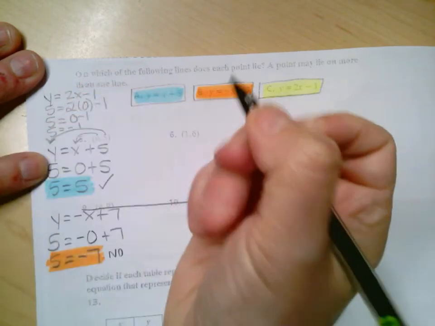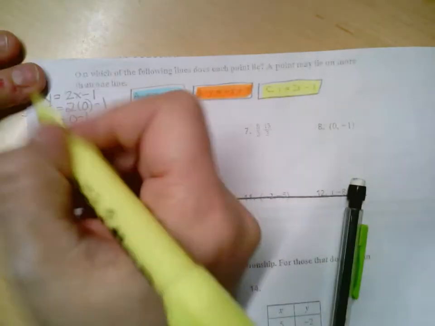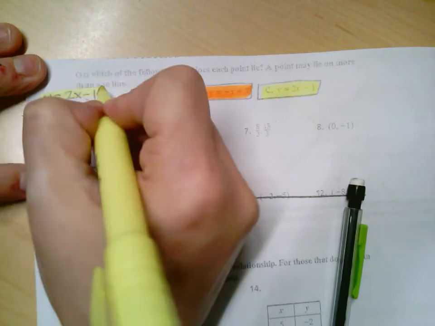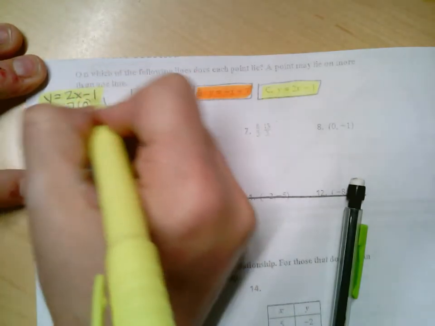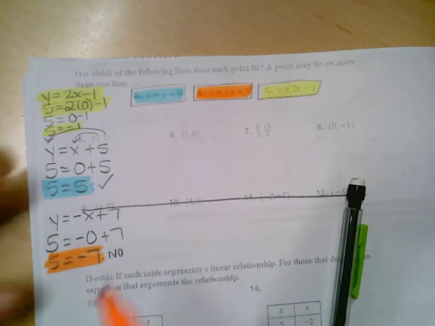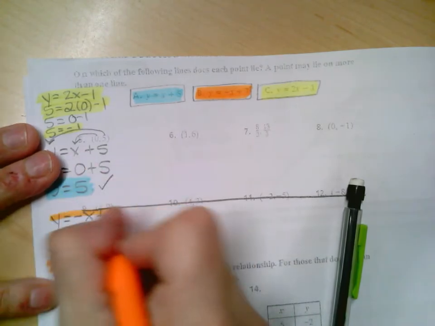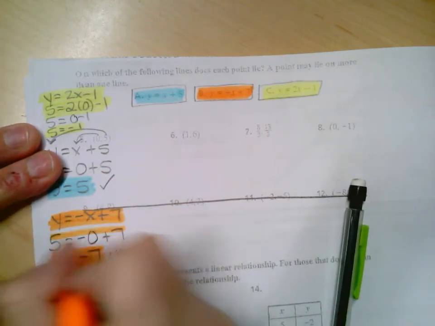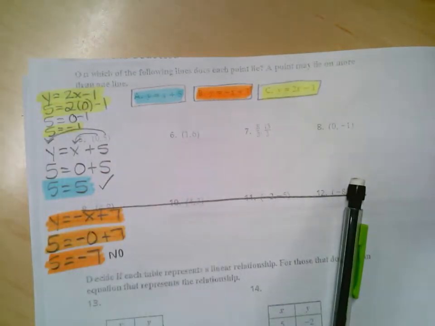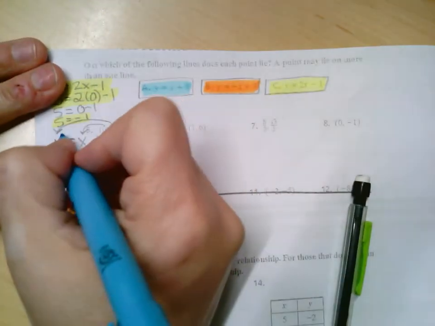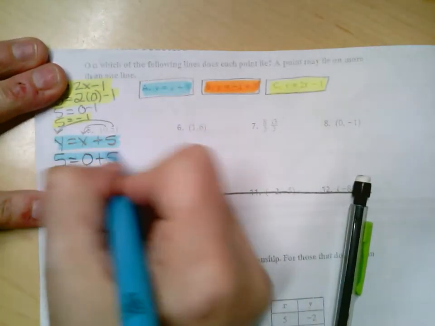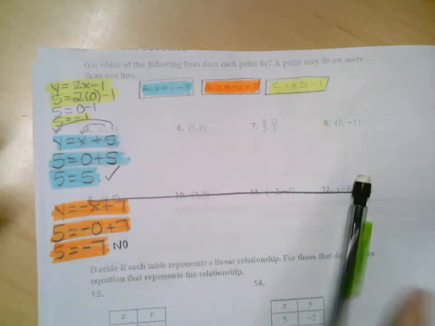Or 0 negative 1? No, it does not. This was my starting equation, and that's where I went when I incorporated all of my variables. This was my starting equation, incorporating my variables, and this one was no as well.